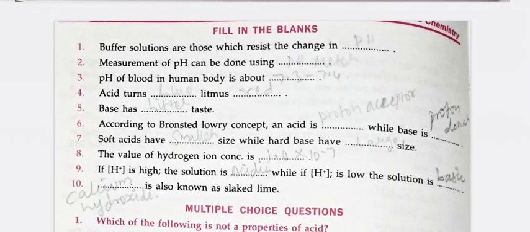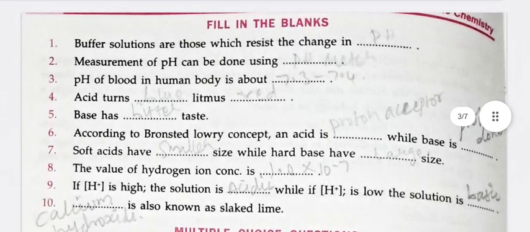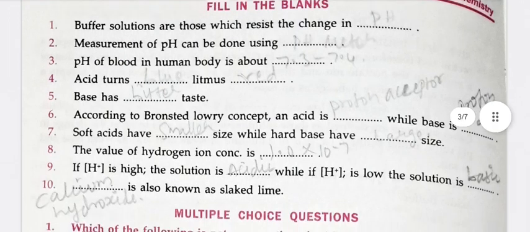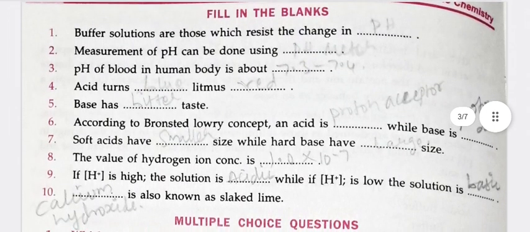So everyone knows the first question. Buffer solutions are those which resist the change in pH. The second question: measurement of pH can be done using a pH meter. So how do you measure the pH? With the help of a pH meter.